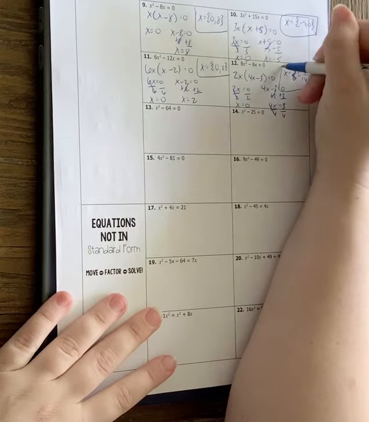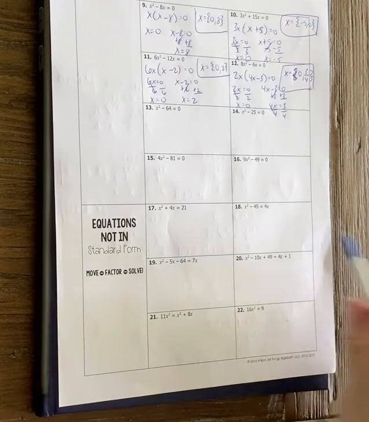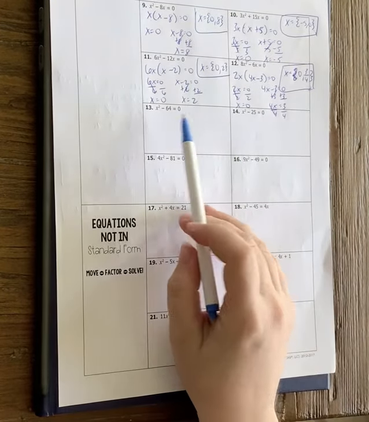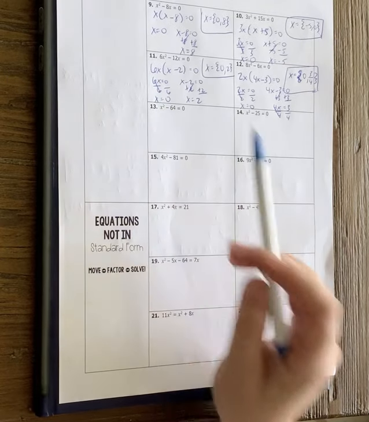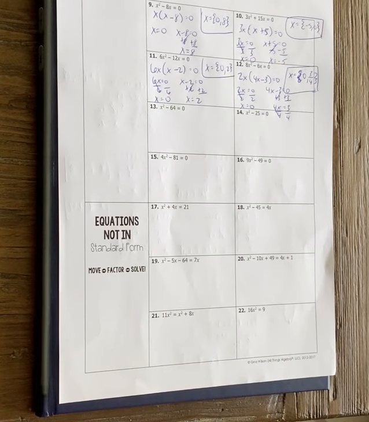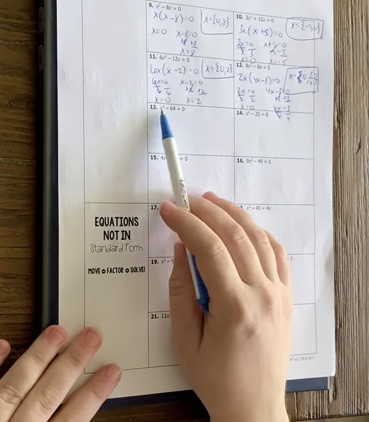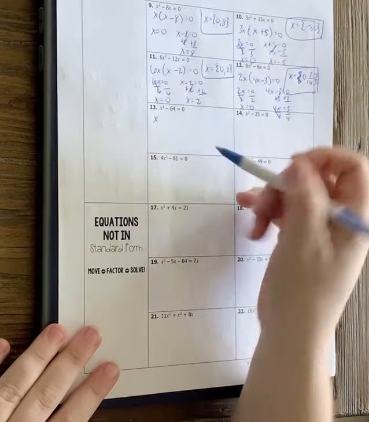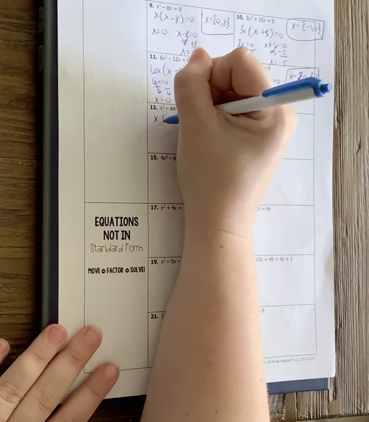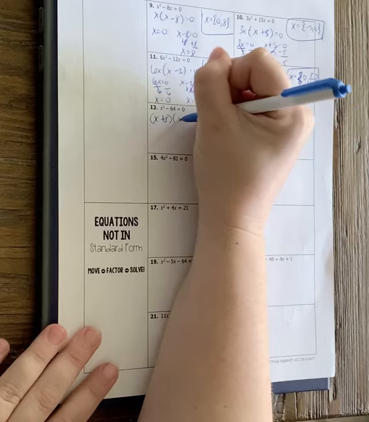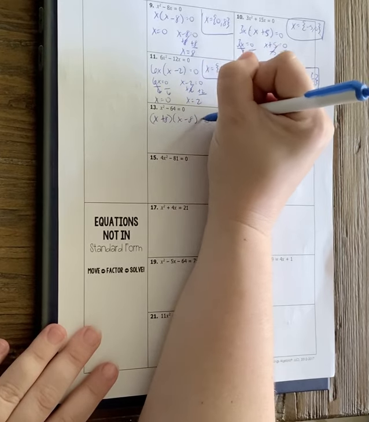13. This time we have a binomial, but we don't have a greatest common factor we can take out. So on this one, we're going to have to do difference of squares. Remember with the difference of squares method, you just take the square root of each term. So the square root of x squared is x, and the square root of 64 is 8. So we have x plus 8 and x minus 8.